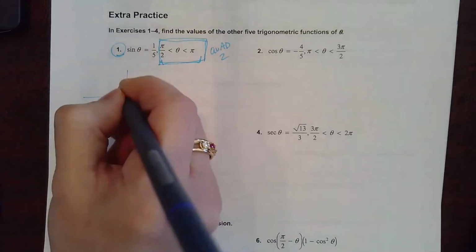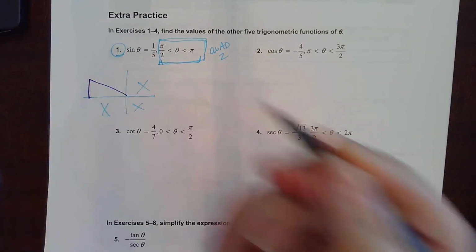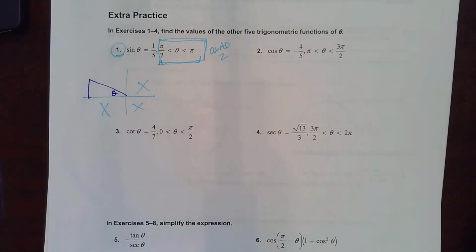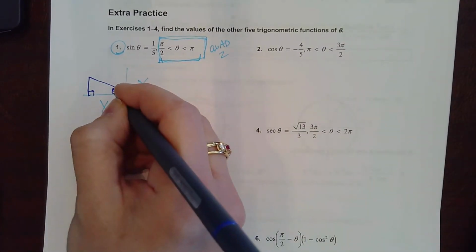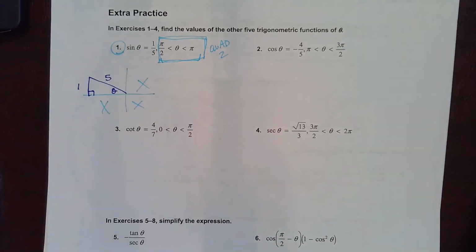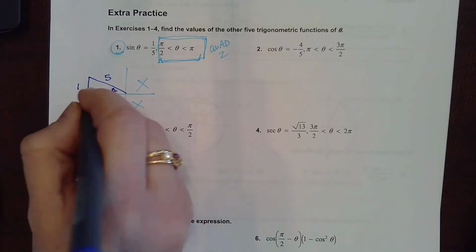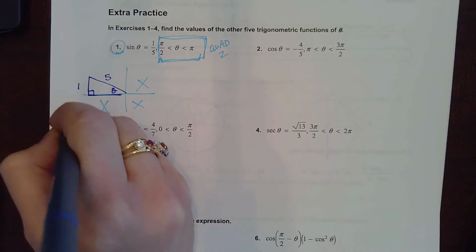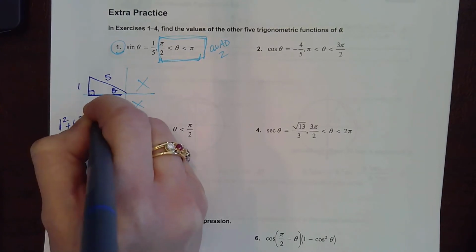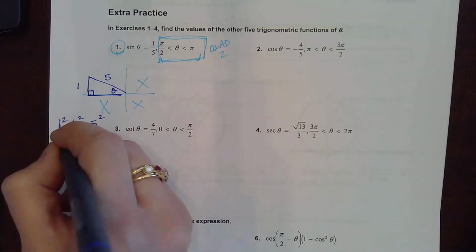All right, so what I would do here is draw my right triangle in this quadrant. Here's theta, that's your reference angle, that acute angle. If sine is 1/5, remember, this doesn't have to be on the unit circle, which means that our radius doesn't have to be 1. I'm not telling you this is on the unit circle. So if sine is 1/5, that means the opposite over hypotenuse is 1/5. You need to figure out the other 5 trig functions, which means you need to figure out this side. The easiest way to do that is to use the Pythagorean Theorem. So 1 squared plus b squared equals 5 squared. Remember, you have to put the hypotenuse as your c.